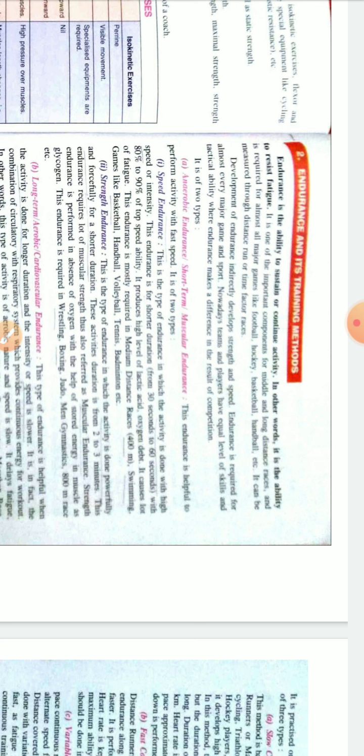Marathon race, road cycling, okay, in this activity we do the activity continuously in the presence of oxygen.